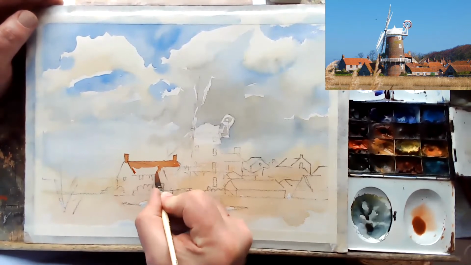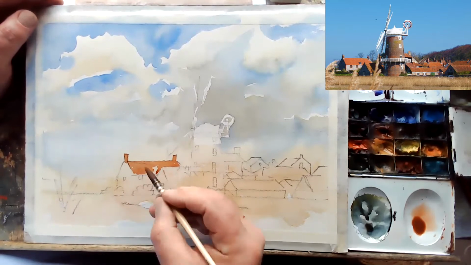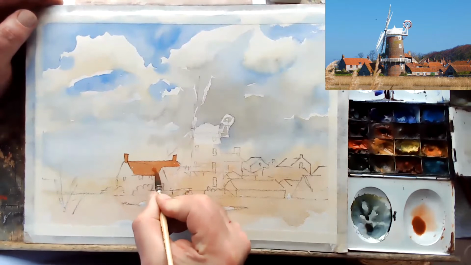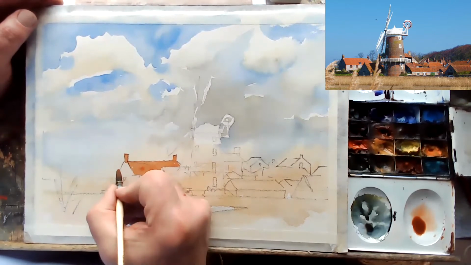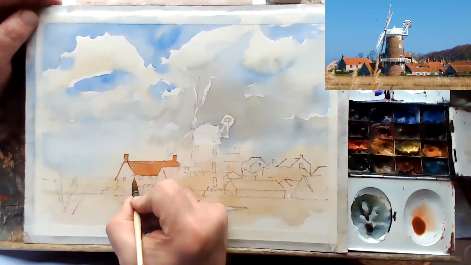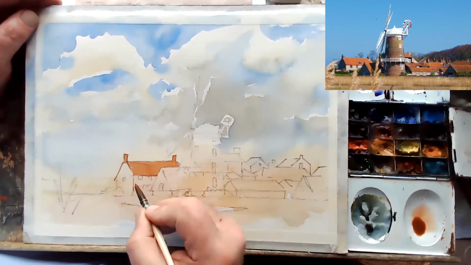Leaving a little bit there. On the other side, the line comes down there.